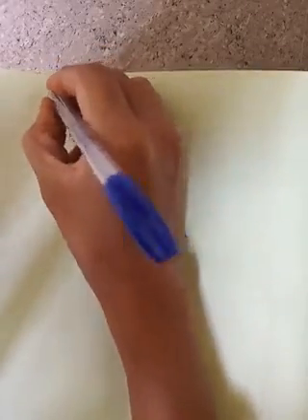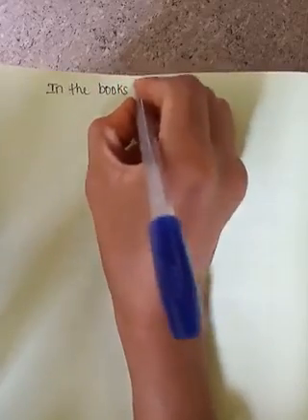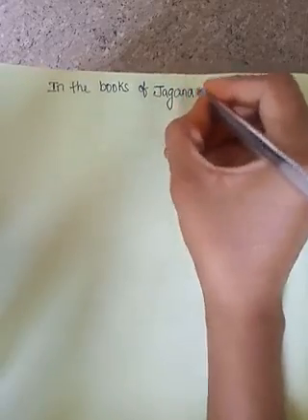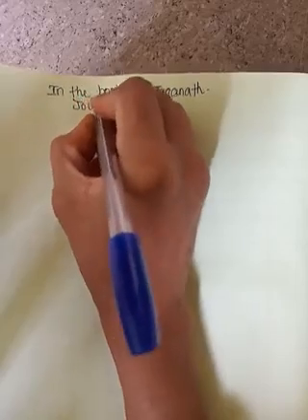In the books of Jagannath, journal entries.